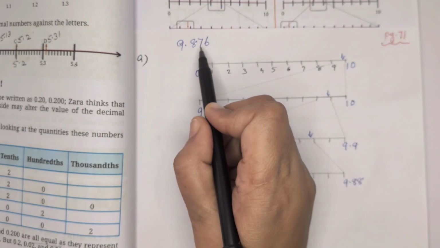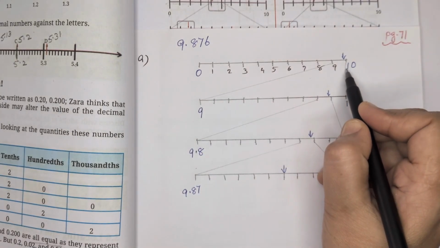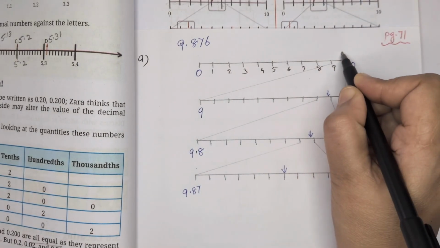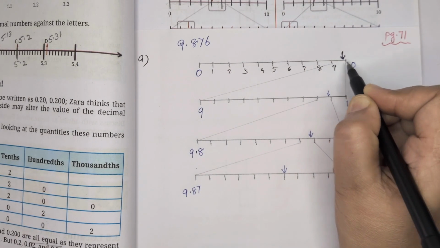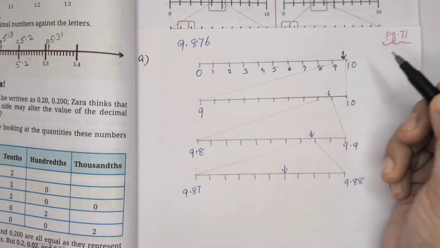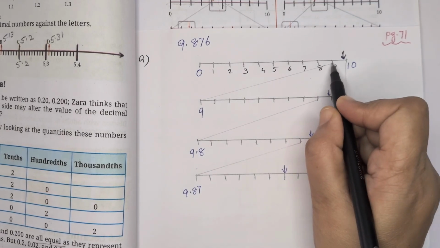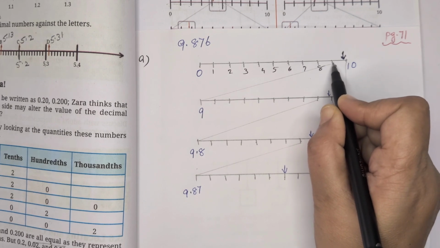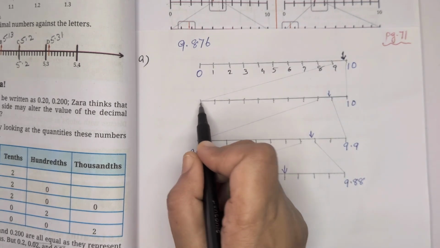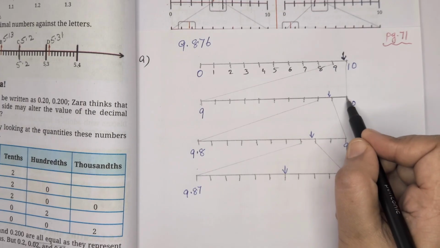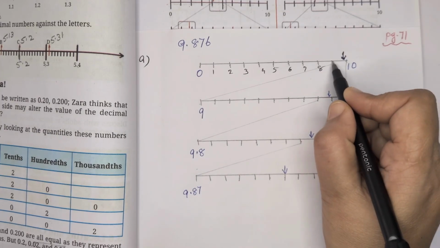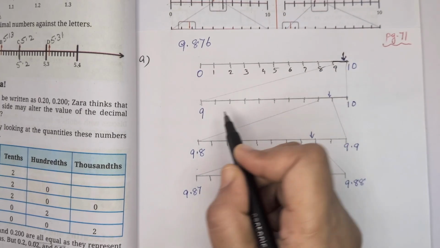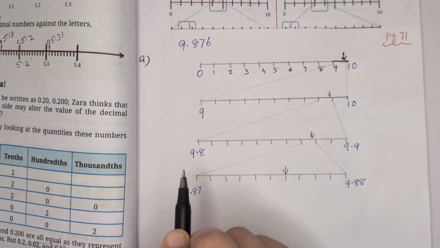Here 9.876 is almost close to 10. So that decimal it will come over almost in this position. Now again we are magnifying this space or enlarging that space. So this 9 representing here and 10 representing over here. So in this space we are making again into 10 equal parts.